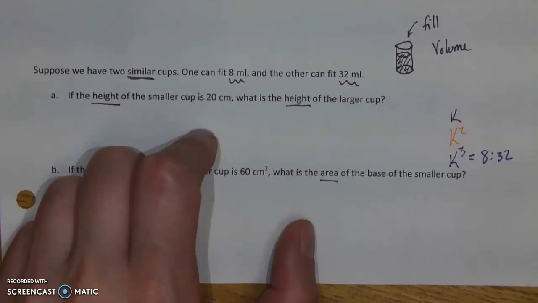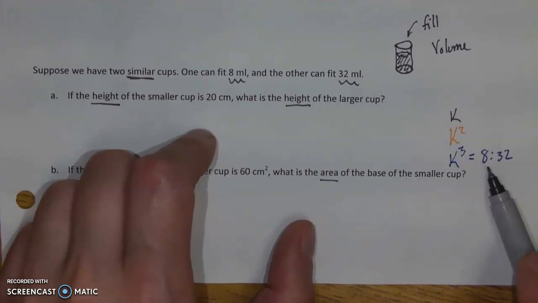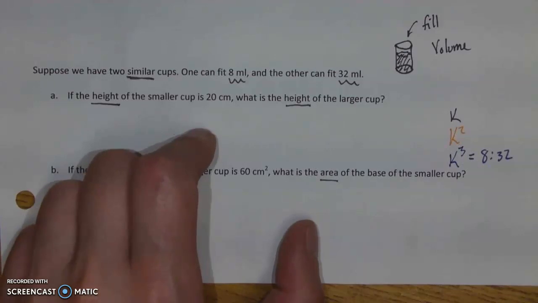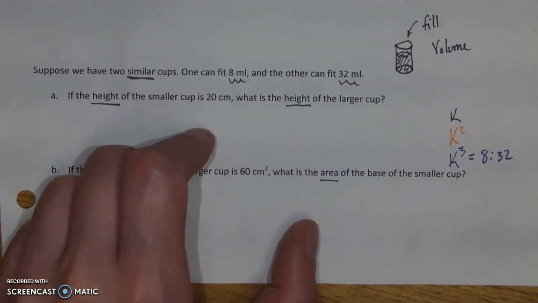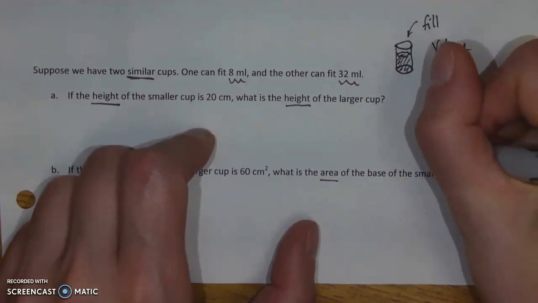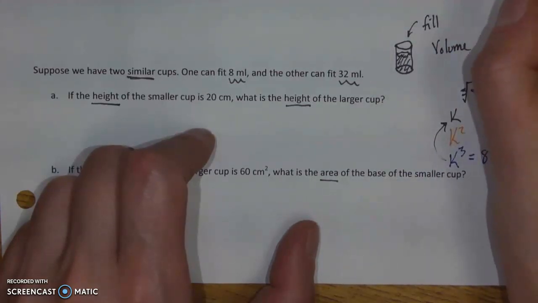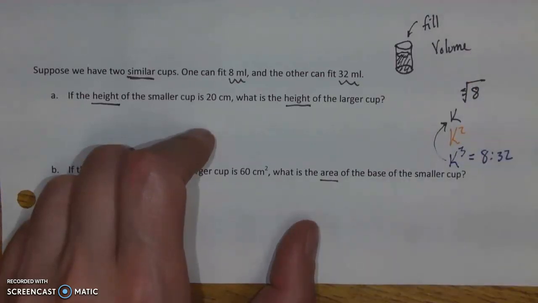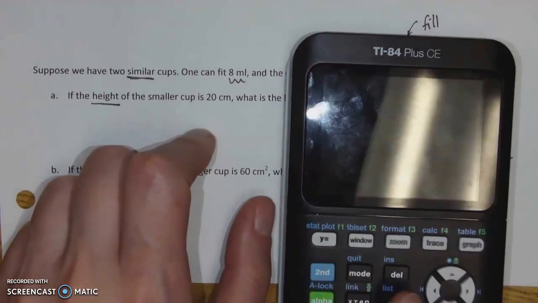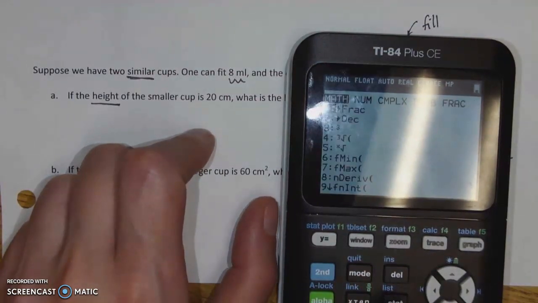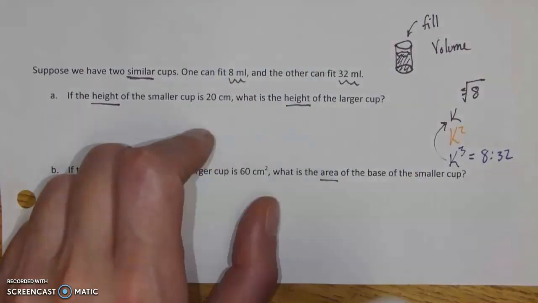Now regardless of what it asks, think to yourself, what can I find next? I don't currently have anything that allows me to go from k cubed to k squared. You will, of course, be able to do that if you know your algebra really well, but it's actually far simpler just to go from k cubed down to k. And I can do that using the cubic root of the number. If you have trouble finding this on a graphing calculator, don't forget that your cubic root can be found underneath the math button. So you can go into math, go down to the 3 and then the root sign, and type in your numbers.